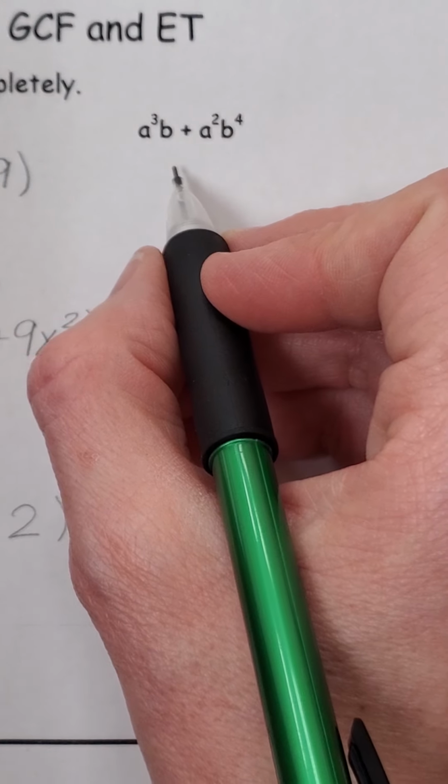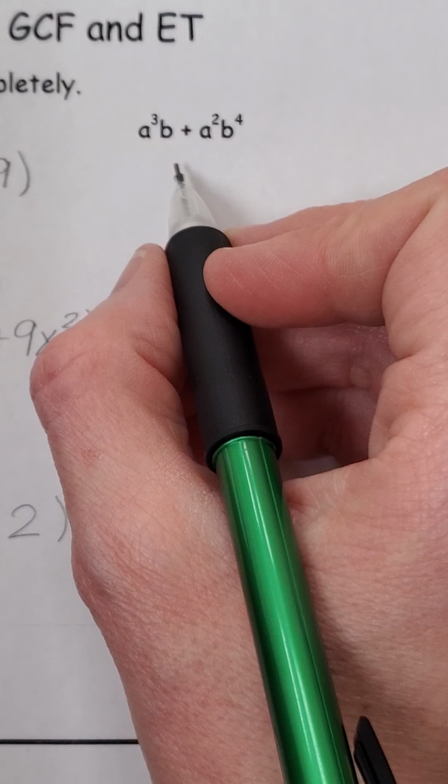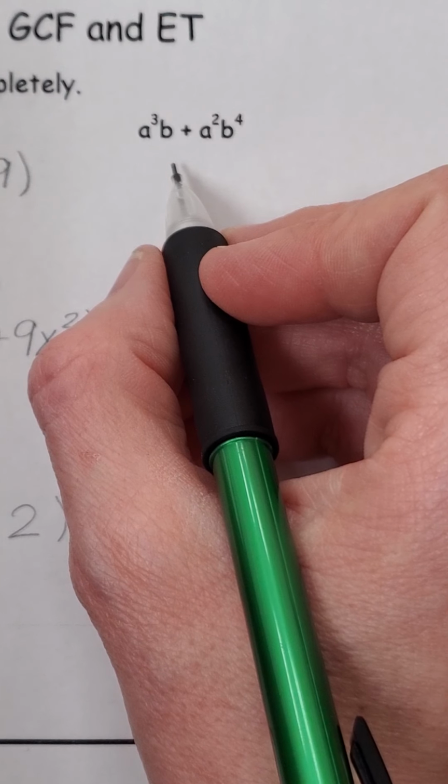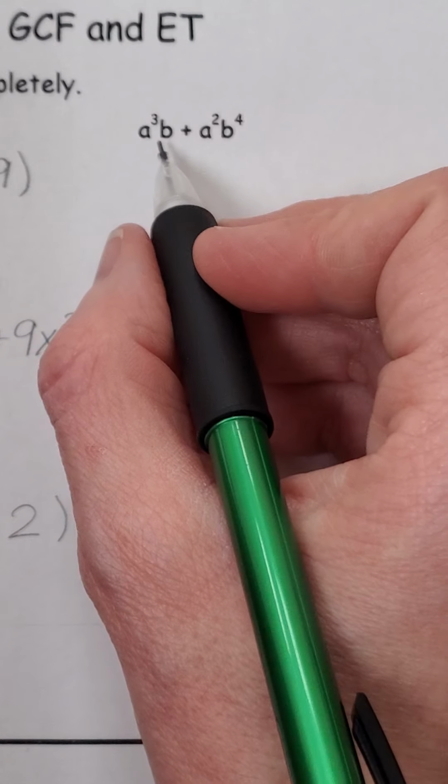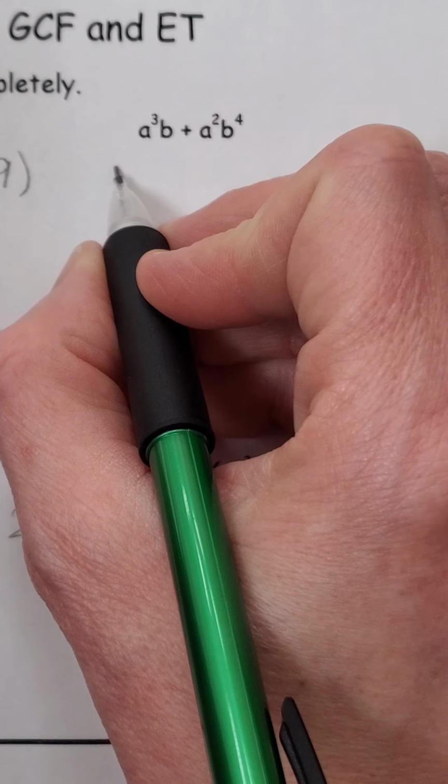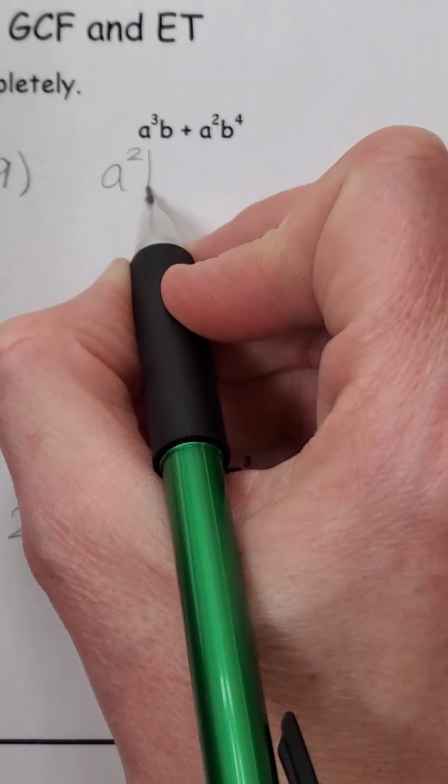Clearly it can't be an ET, and why can't it be an ET? Well, what does the T stand for in ET? Well, that's trinomial, so that means we need 3 terms. So when there's 2, we know it has to be a GCF.